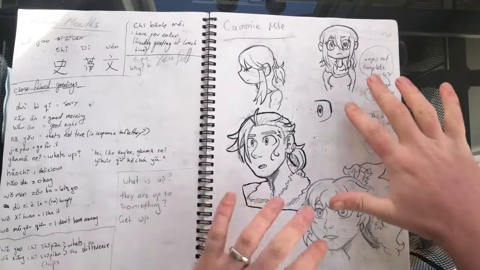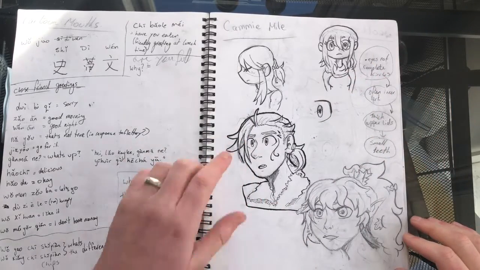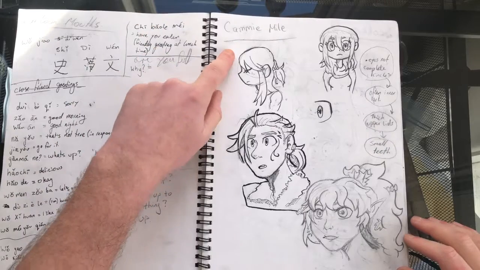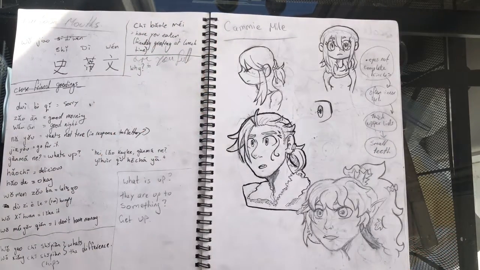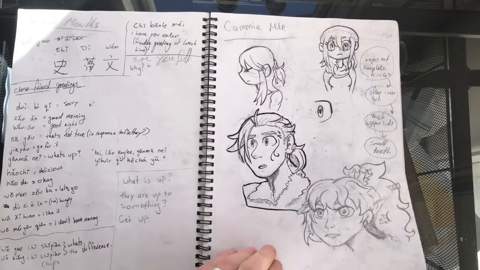So these couple characters are from a person called Cami Mile. She's got a YouTube channel, you can go check her out. I think she has an Instagram as well. And I really liked her cartoony, sort of a bit more westerny manga anime style. So I just copied out a couple of her characters and then was like, cool, I get a bit more of a feel for what it is I like about those.